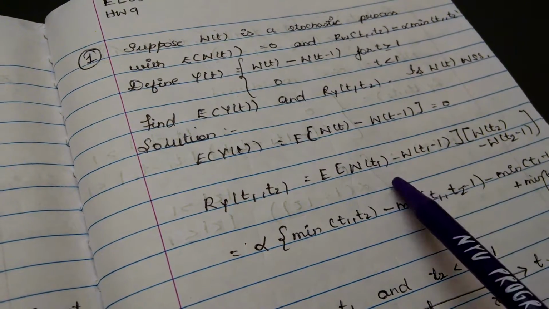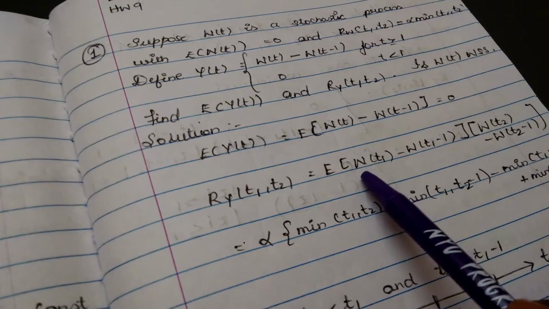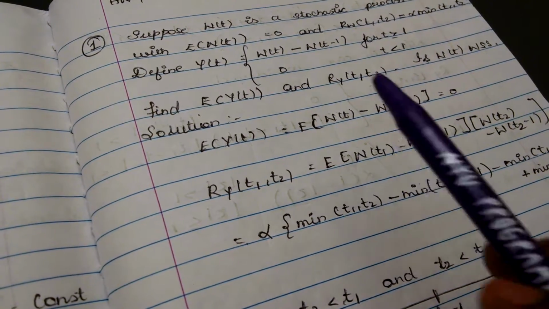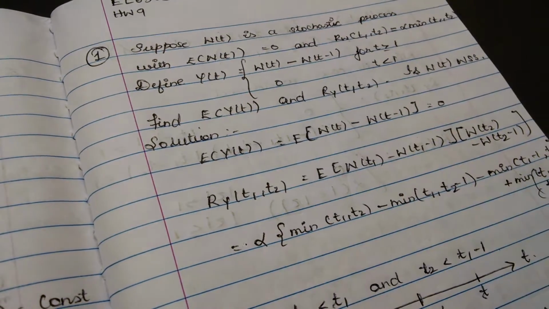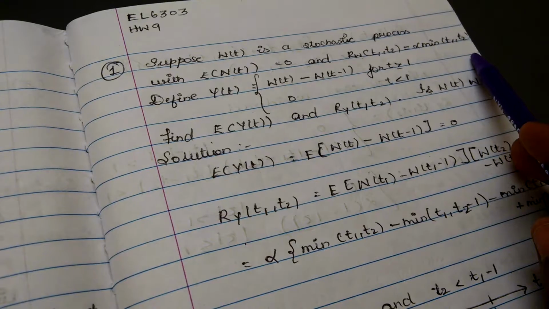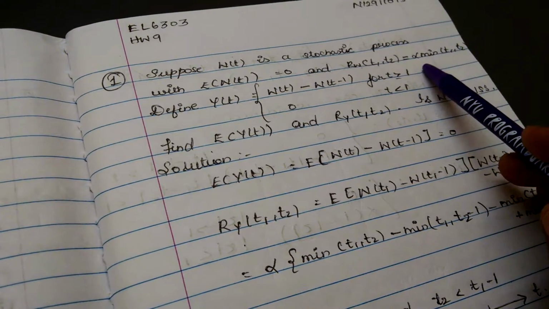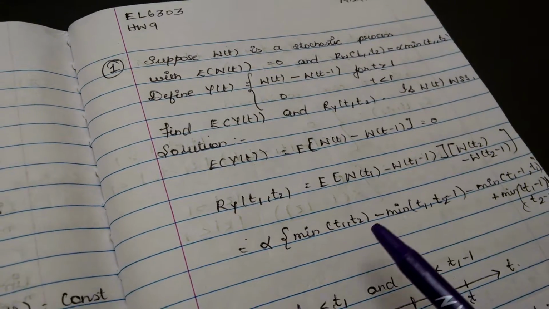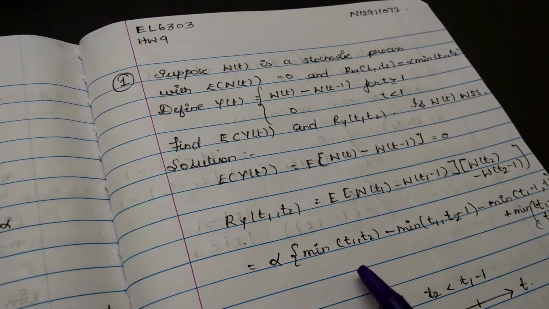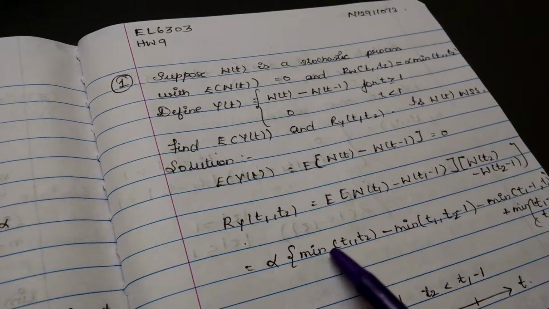When we multiply internally, W of t1 into W of t2, E of that is similar to the given part of the question, which is alpha times minimum of t1, t2.